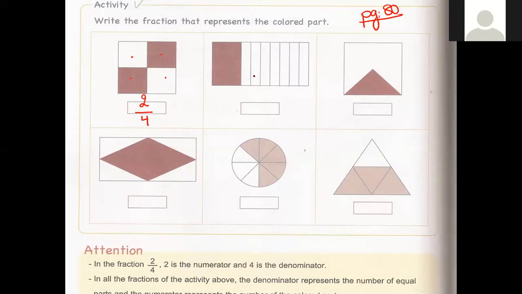Let's write the fraction that represents the colored part. I will repeat. In order to write the fraction, we will write up the number of colored parts. We colored 2 parts, so we will write 2 out of the total number of equal parts. I divide this square into 4 equal parts. 1, 2, 3, 4. So 2 out of 4. We can't reverse them, teacher.